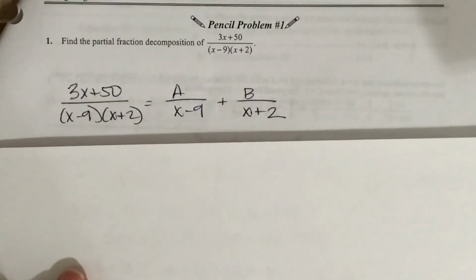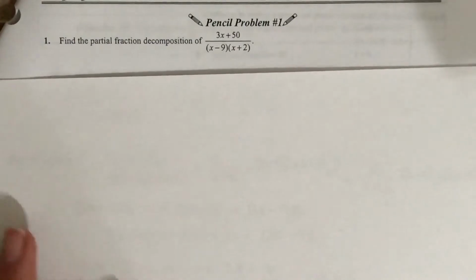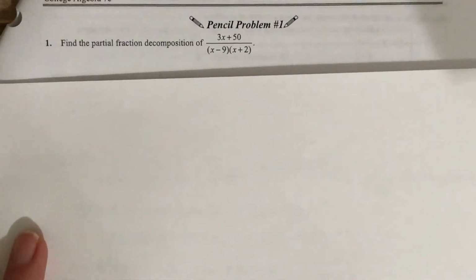So here's the pencil problem. So I'll let you pause that and give it a try.